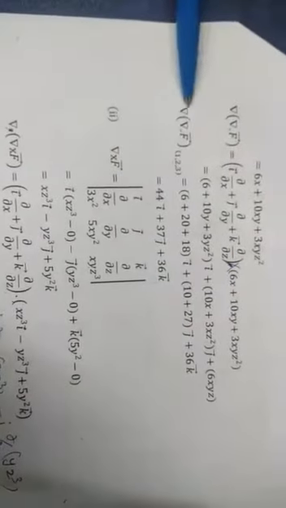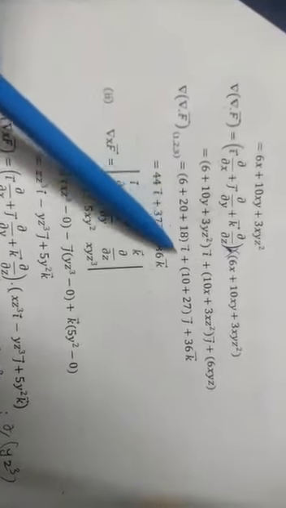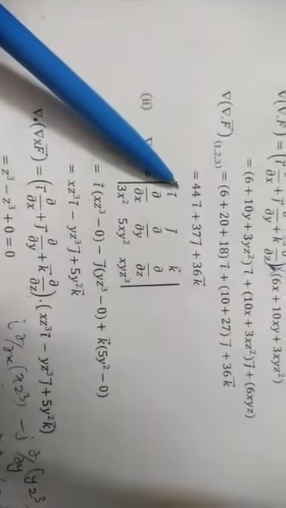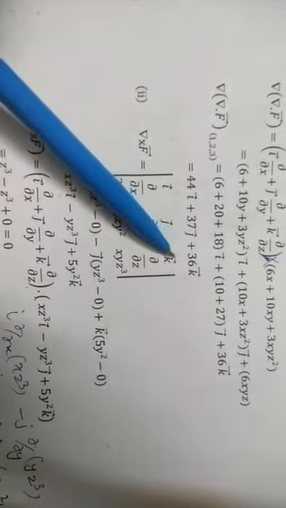Now we are going to substitute the values 1, 2, 3 in the position of x, y and z. So we get the final answer as 44 i vector plus 37 j vector plus 36 k vector.